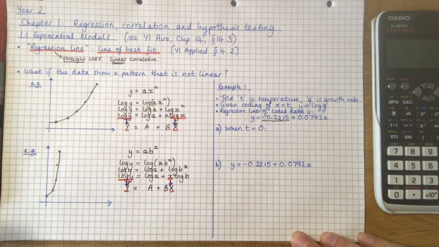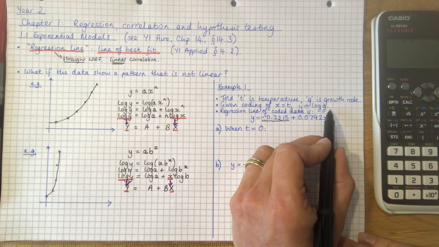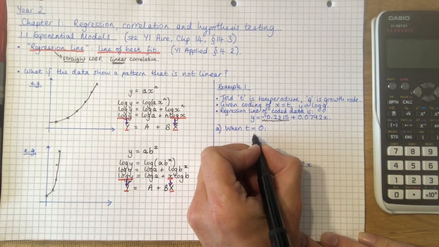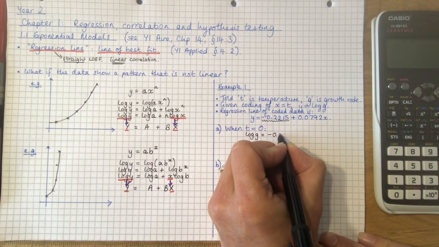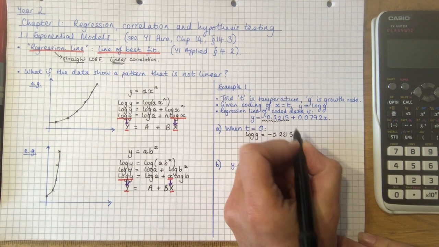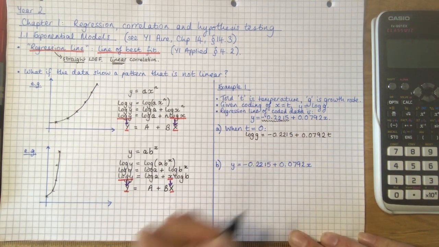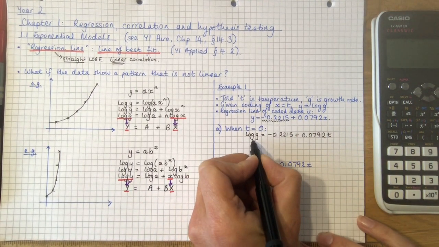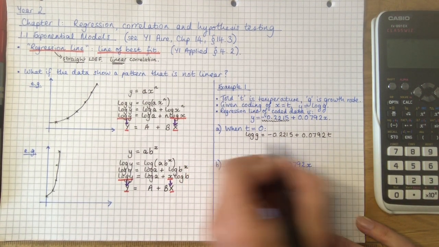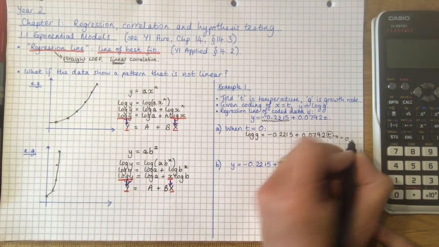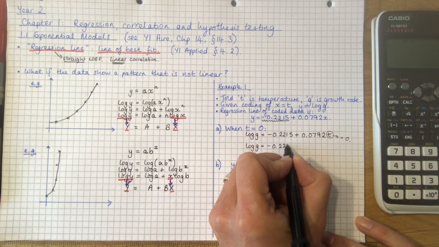Let's have a look at why that would be wrong. Let's replace y and x with what they are when they're coded. So y is log g and x is t. So when they're not coded, we have this going on. Now, we're talking about when t is 0. So let's make that 0. And we've got log g equals minus 0.2215.